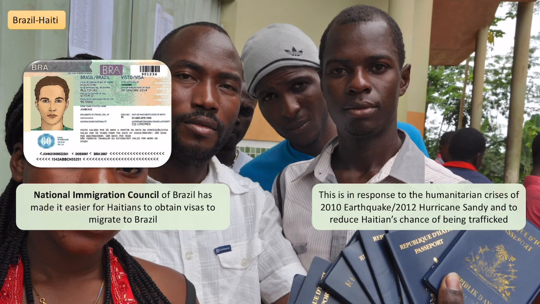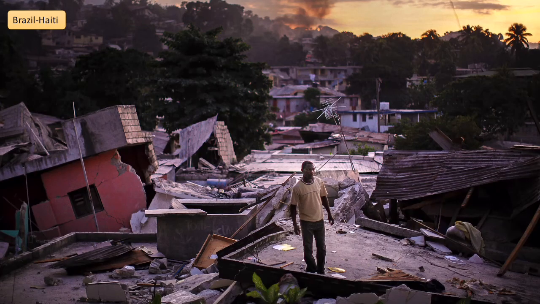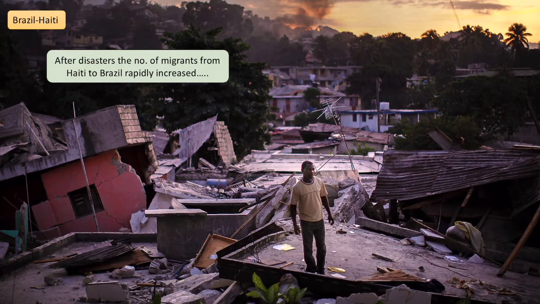But also one of the other key reasons was they knew that Haitians were going to move, and they wanted to stop them from being trafficked. So they've made a political relationship with Haiti here to improve those migration flows, make them easier, and also avoid there being issues that they have to deal with. Some of the reasons, obviously, we've talked about why Haitians would migrate to do with disasters, and after the 2010 and 2012 disasters, the amount of migrants rapidly did increase.